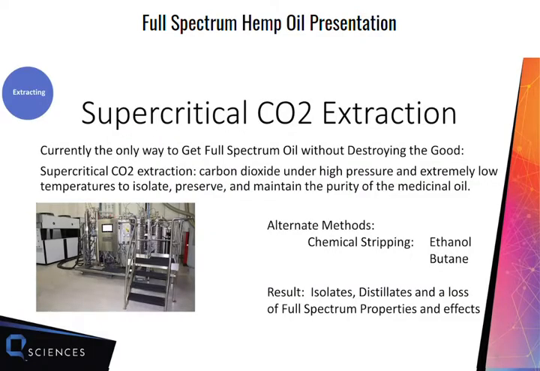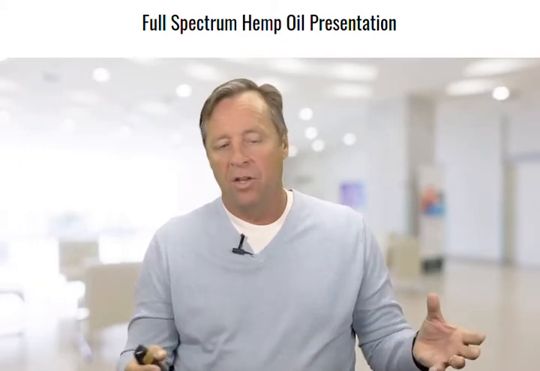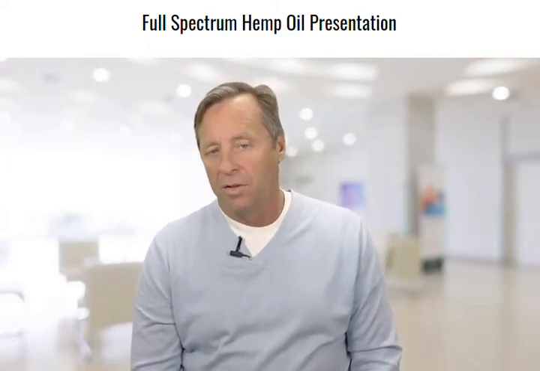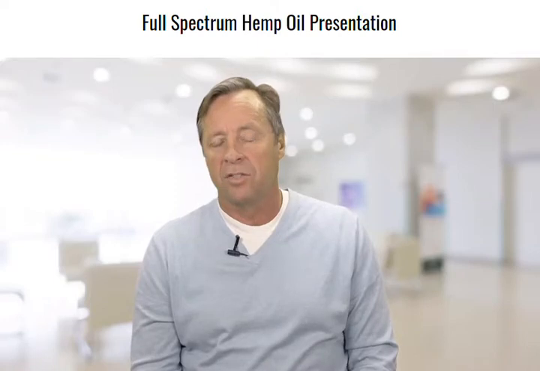The next pillar that we have is extracting. There's lots of ways to get the oil, the full spectrum hemp oil, out of the plant. You can chemically strip it out and use toxic solvents to pull that oil out of the plant. We don't like any of those sources right now because some of those residues coming out of those chemical extractions and stripping end up in the final product.